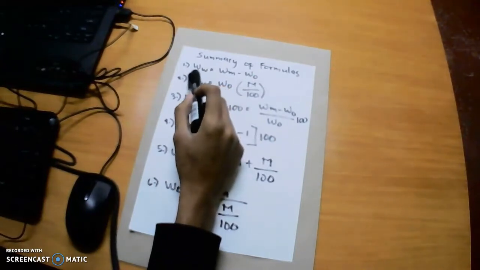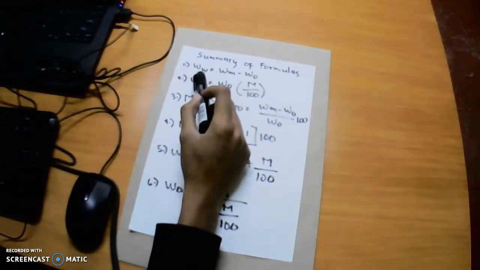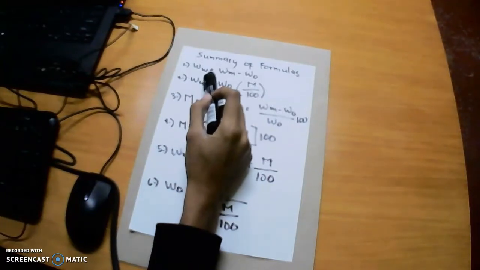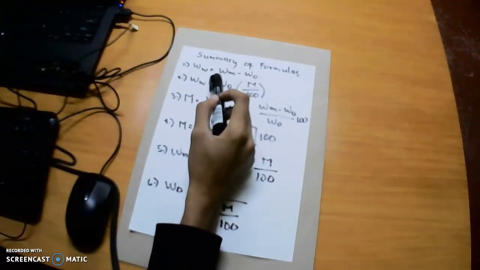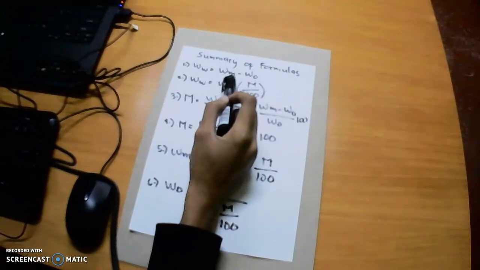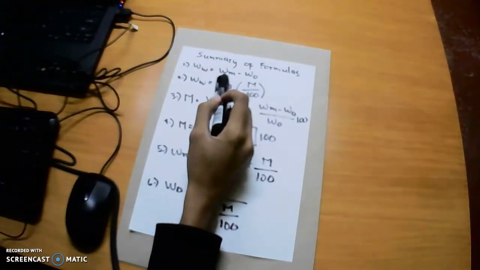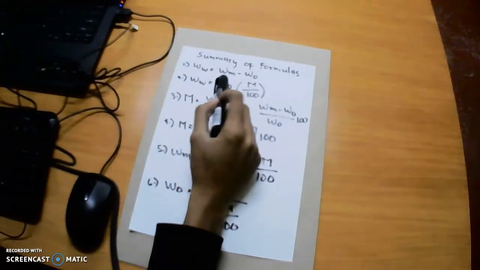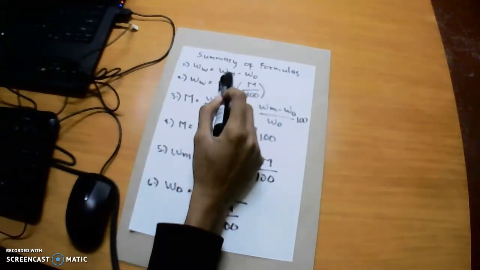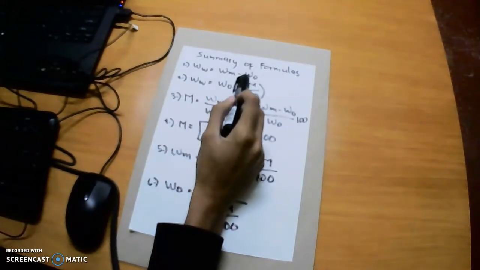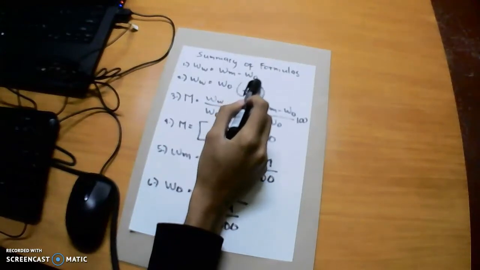WW is called weight of water. Weight of water is equal to WM, or weight at particular moisture content. WM could be 1%, 2%, 3%, 20, 30, 40, etc., depending on the problem I give you. WM, or weight at particular moisture content, minus WO. WO is our oven dry weight.